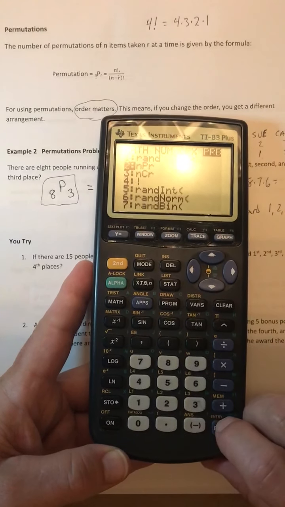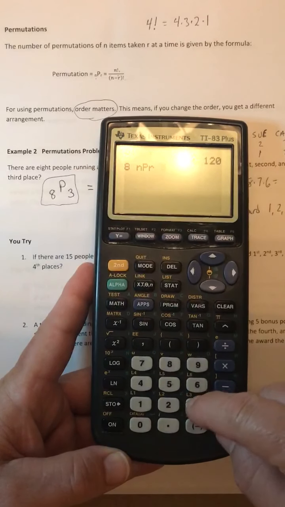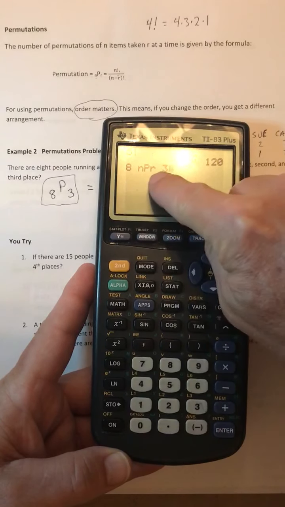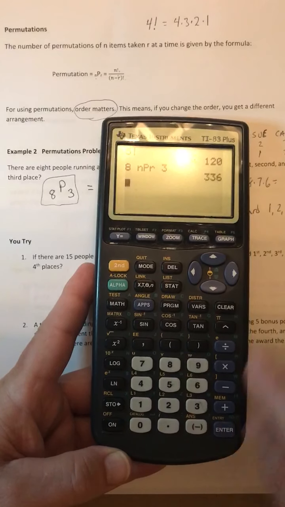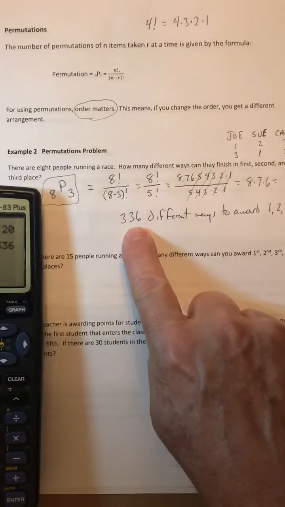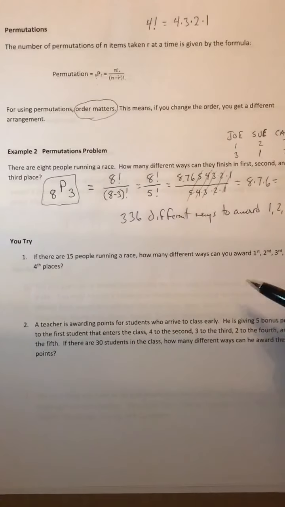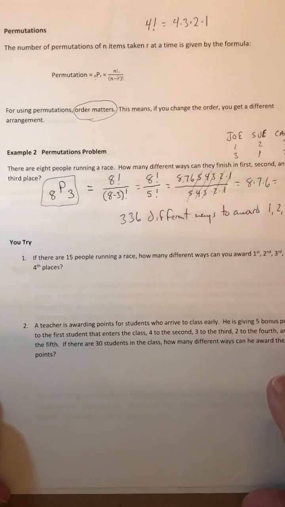In the calculators I have at school, they're there too, the regular ones. And then we got to put in the 3. So we got 8P3, and we hit enter, and you see 336, which is the same answer that we have. So you can do it in the calculator. So it's setting these up, that's what you got to worry about.